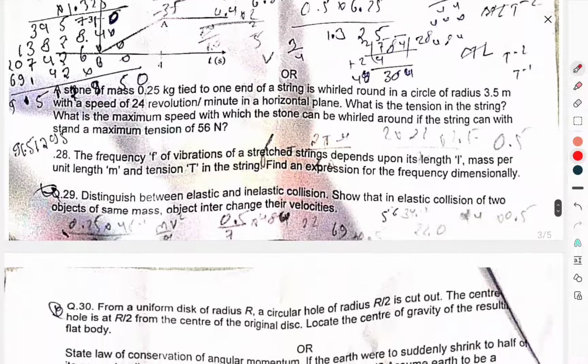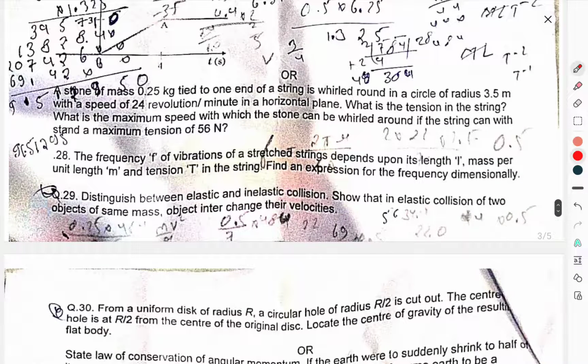Moving ahead. The next question is also an OR choice. A stone of mass 0.5 kg is tied to one end of a string and whirled in a circle of radius 3.5 meter with a speed of 24 revolutions per minute in a horizontal plane. What is the tension in the string? What is the maximum speed with which the stone can be whirled around if the string can withstand a maximum tension of 56 Newton?